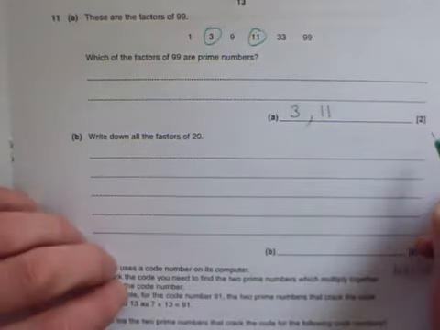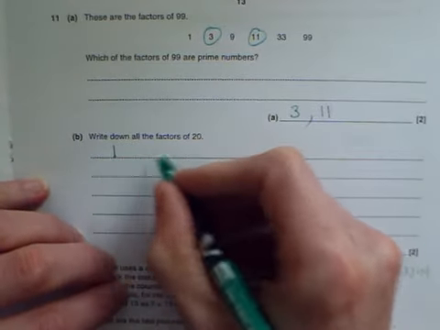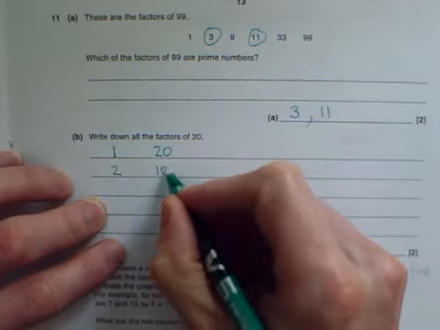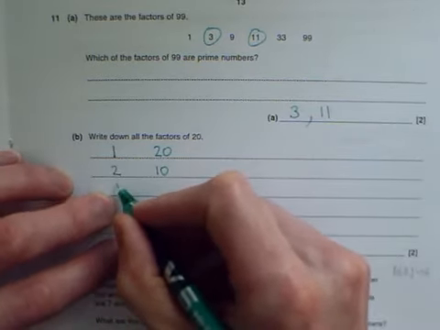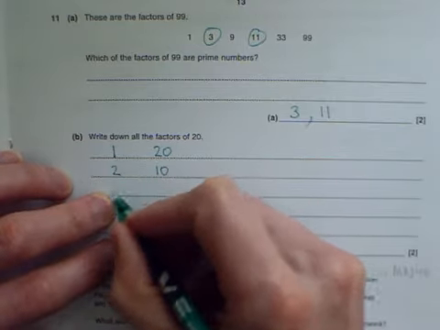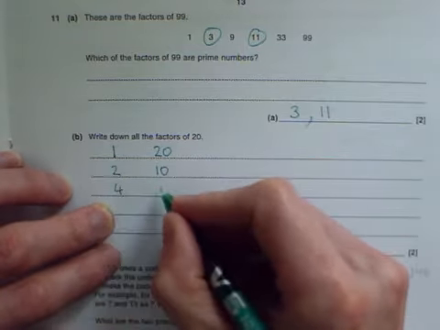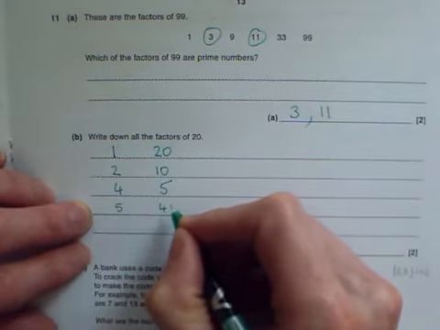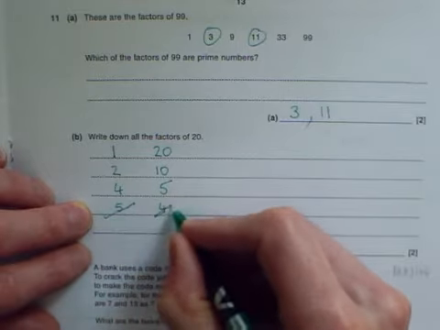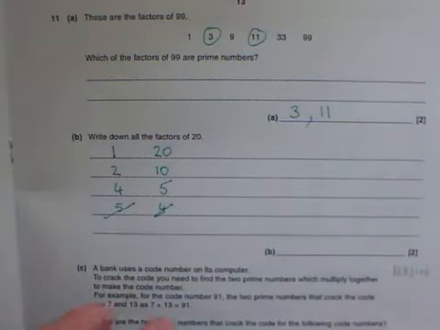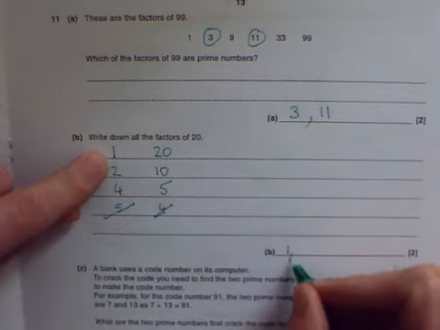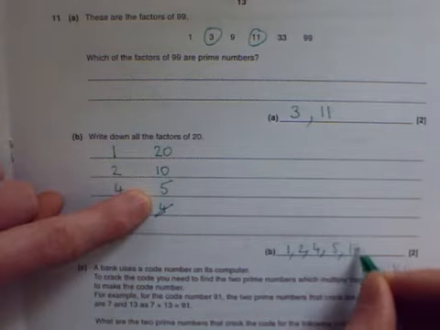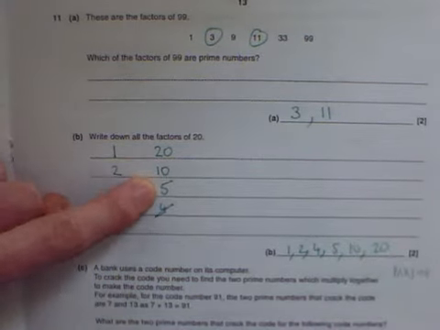Write down all the factors of 20. Well, 1 and 20, because 1 times 20 is 20. 2 and 10. Now 3 times 7 is 21, 3 times 6 is 18, so it's not 3. 4 and 5. Now 5 and I'm going back where I've already been. It's going down again now, so let's cross that one out and leave it there. And now do our list. 1, 2, 4, 5, 10, 20. Job done.